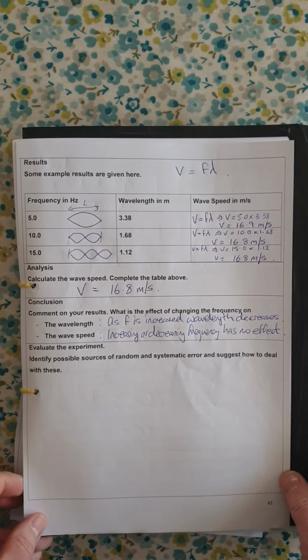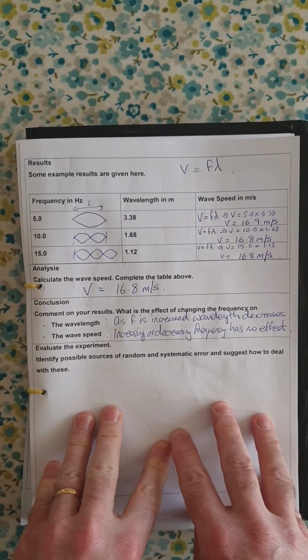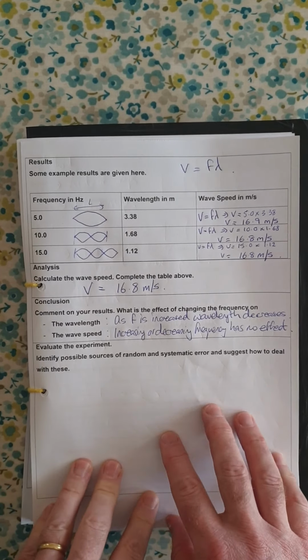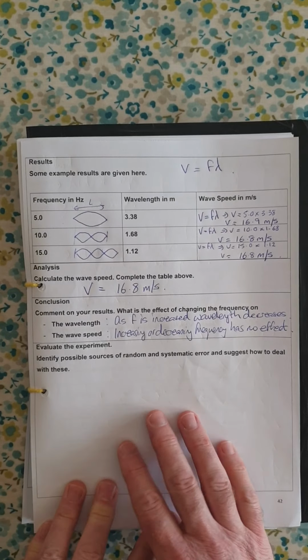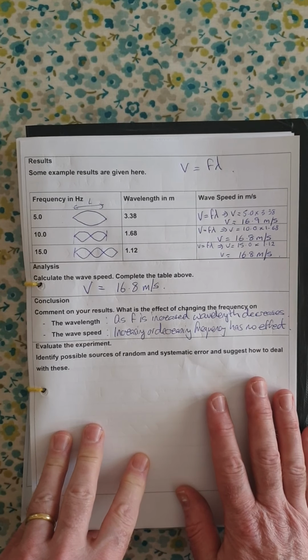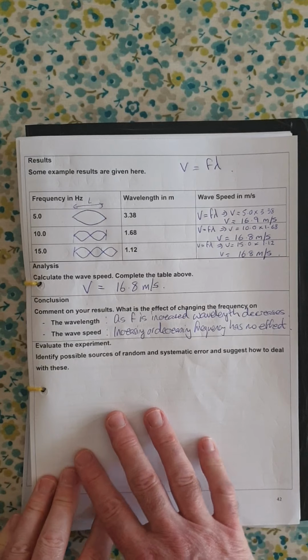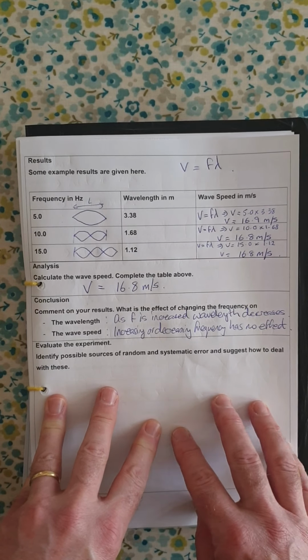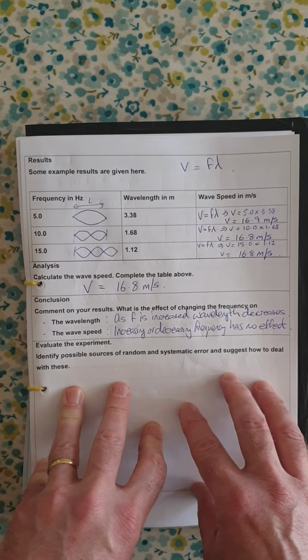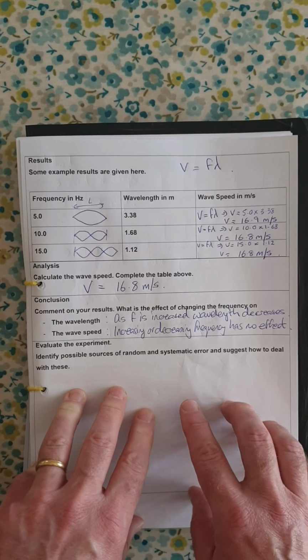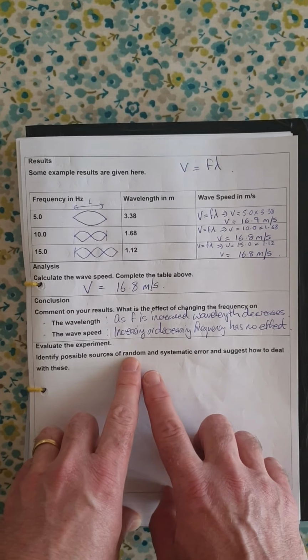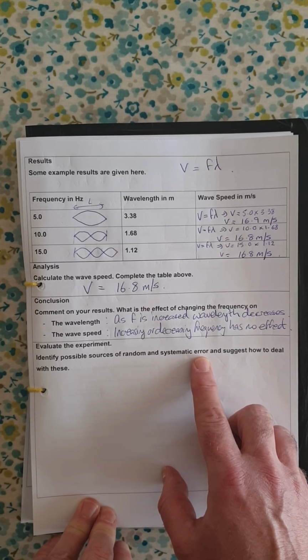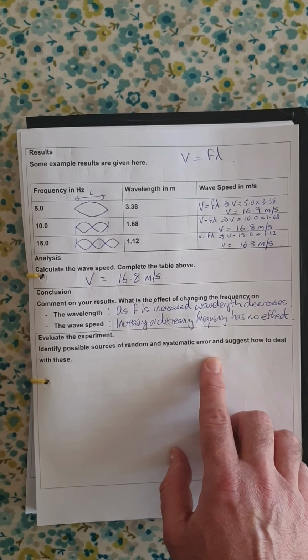Now, for the last part of writing up an experiment, very often we're asked to think about how well did the experiment work? Did the experiment work well? Did it not work well? Were there any possible sources of errors in our experiment? And they generally come into two types. We've got random errors and systematic errors. And it's important to know the difference.